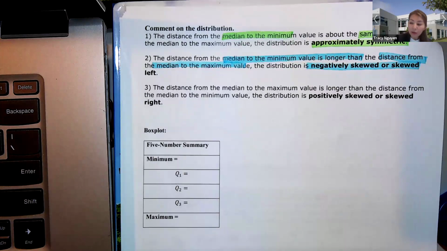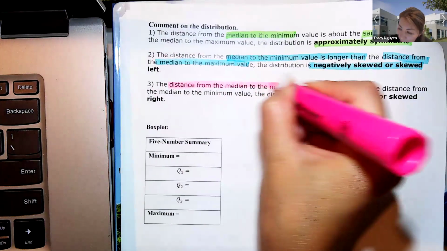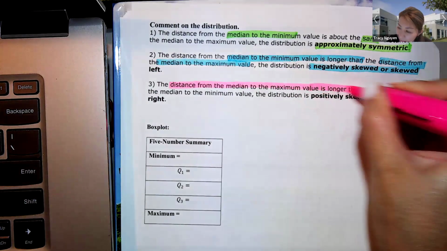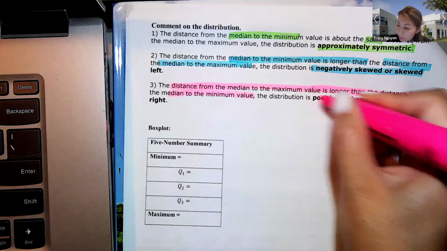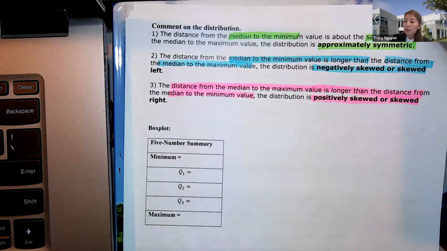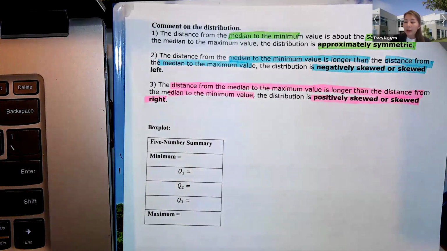When you have more on the right-hand side, meaning that the distance from the median to the maximum value is longer than the distance from the median to the minimum value, this case would be positively skewed or right skewed or skew right. Okay, so that is the 5-number summary to draw a box plot.